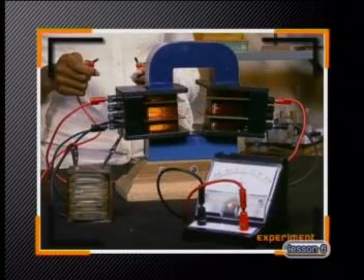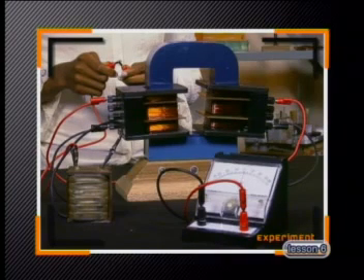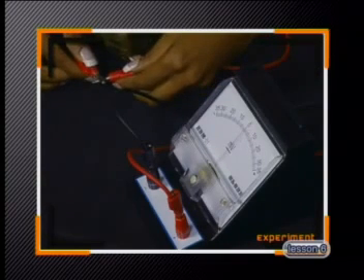Watch carefully what happens to the needle of the galvanometer when I close the switch, allowing the current to pass through the primary coil. Did you see that the needle of the galvanometer moved for an instant and then returned to 0? This shows us that an EMF was induced in the secondary coil for a very short time. Let's take it slowly and think about what happened here and how the EMF was induced in the secondary coil.